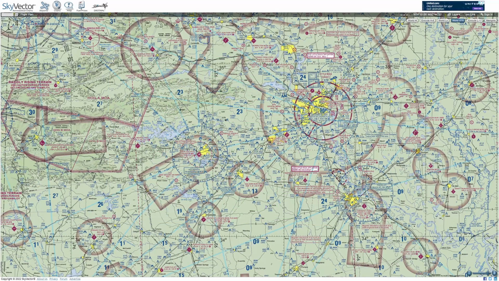So a little refresher, if you are new to using Skyvector or you haven't used it in a while, the website's easy to get to. It is just skyvector.com, capital S-K-Y, capital V-E-C-T-O-R.com will get you to the site. It should default to the World VFR map view, and all of the map views that are available are displayed up here in the right-hand side of the screen, and it will change as we move the chart around and have different charts available to us.